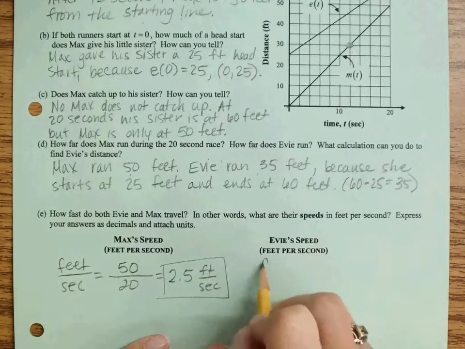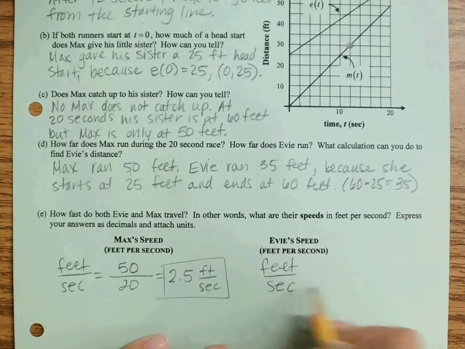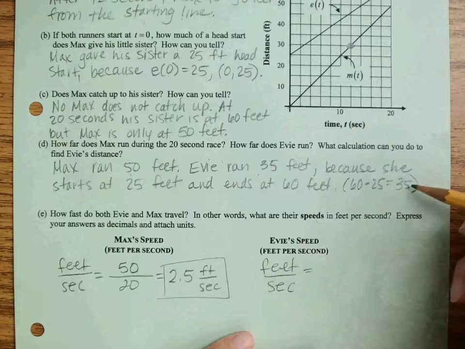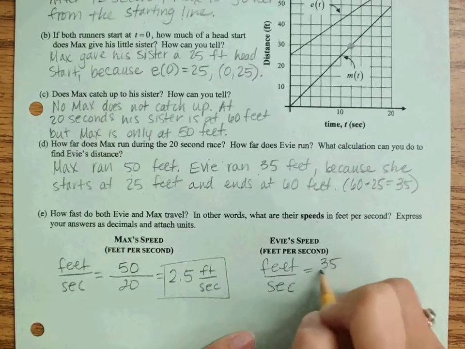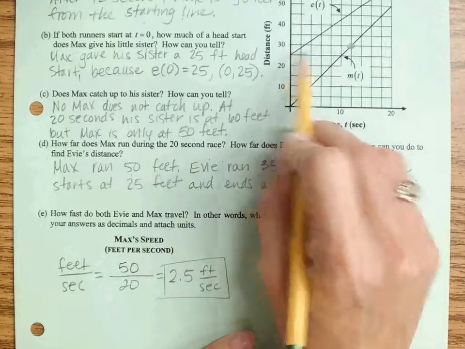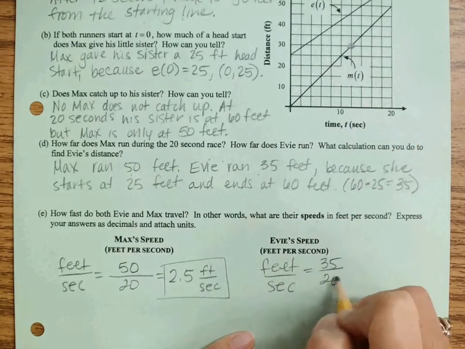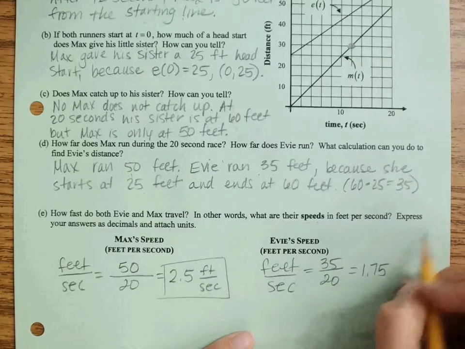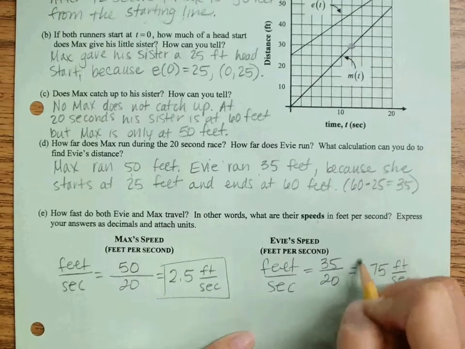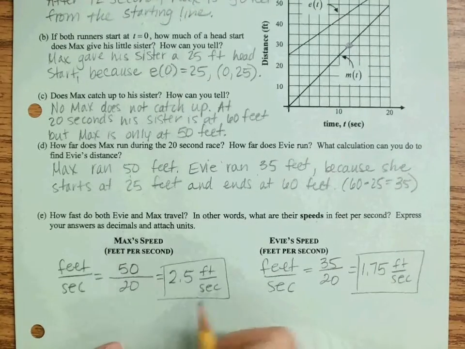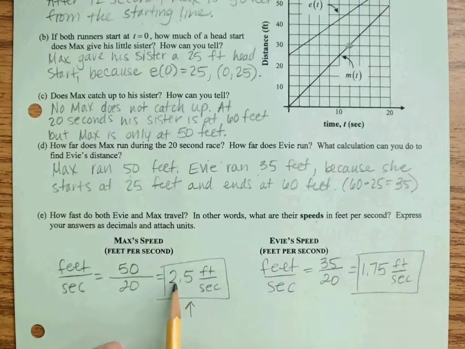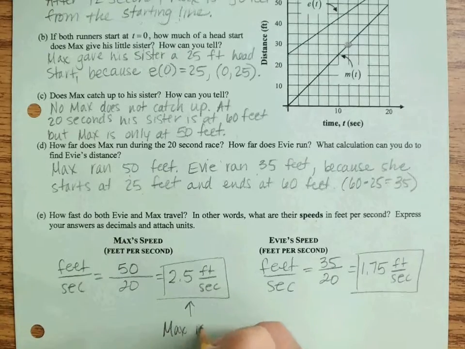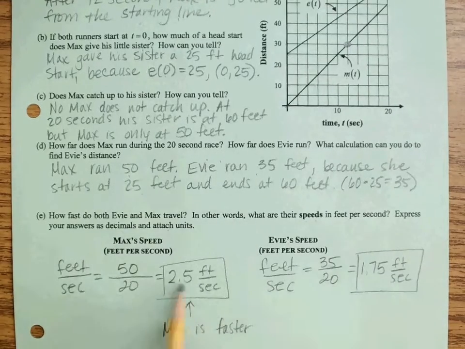Now we're going to do the same thing for Evie. Evie is in feet per second, and I got a bug flying around here. We just calculated in part D that she traveled a total of 35 feet, the same time from 0 all the way to 60 or 20 seconds. So, and then we'll simplify that. 35 divided by 20 is 1 75/100 feet per second. And the last thing that I'm going to do is mark that since Max has a higher speed, higher average rate of change, he is faster. So Max is faster. Okay, so again, that should make sense. He has a higher number than Evie.